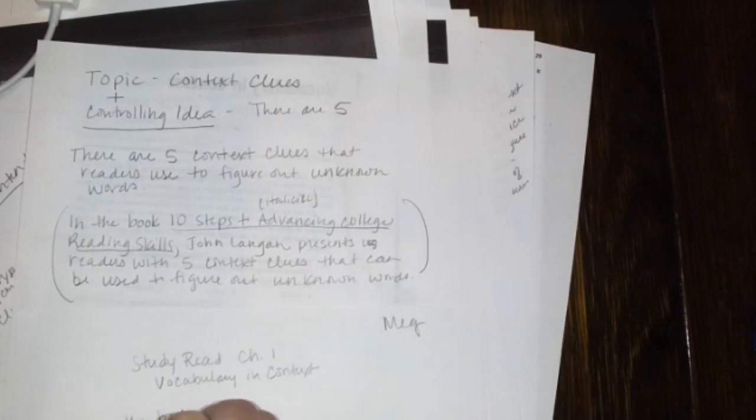In the book 10 Steps to Advancing College Reading Skills. And see, it's better when you're on a computer because you can just copy paste. But I can't, so I have to do it.